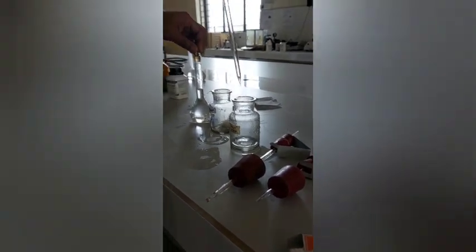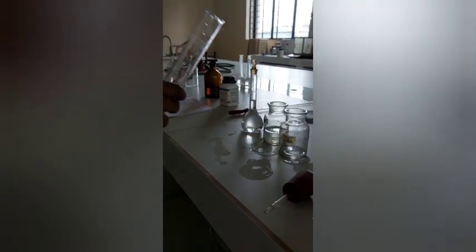We have to add 1 ml, so I have added 1 ml. Now we are adding 50 ml distilled water in both.